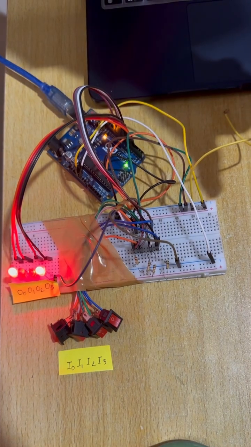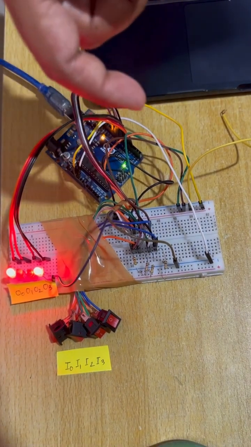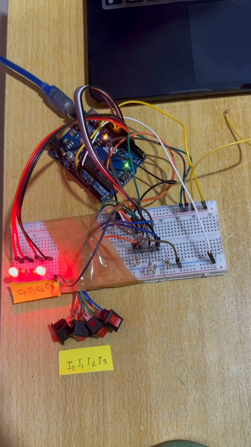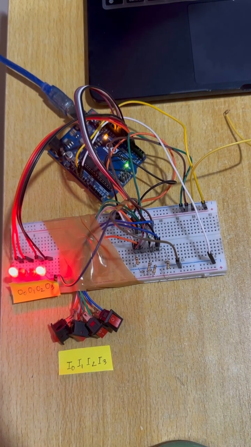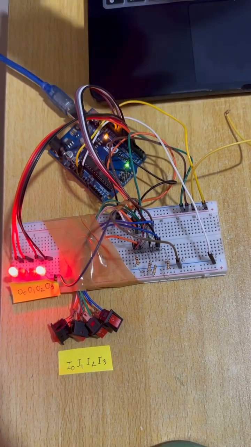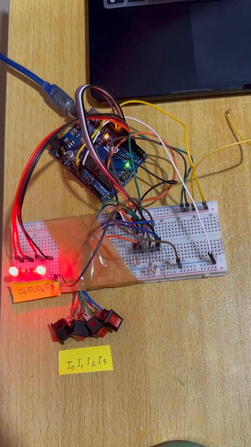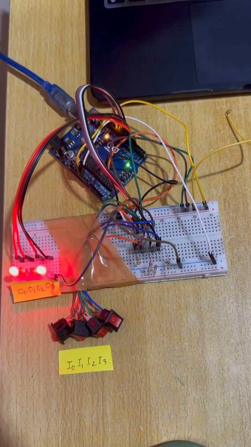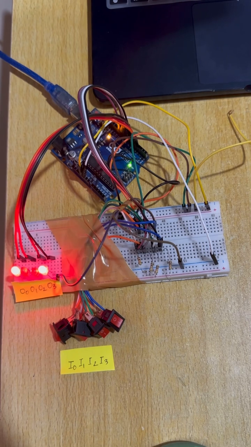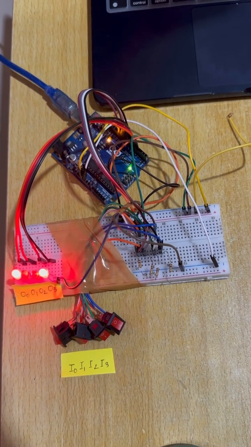And we use 4 resistors here so that our devices don't get damaged, our LEDs don't get damaged. Each of these resistors are of 10 kilo ohm. Next, my teammate will talk about the rest of the structure of this breadboard.